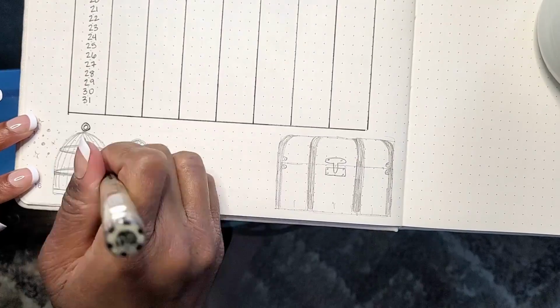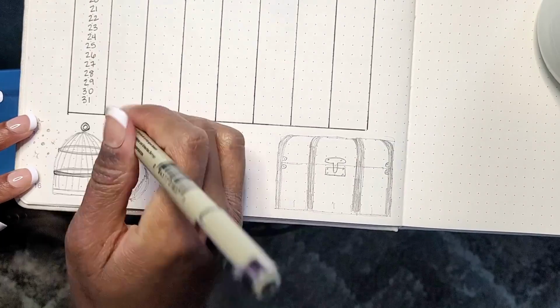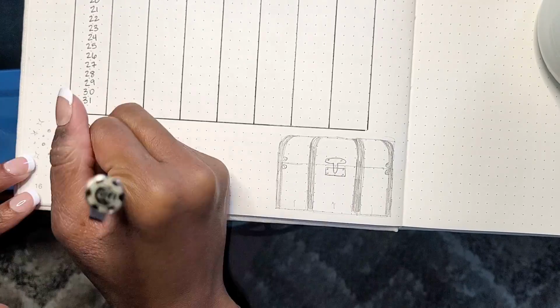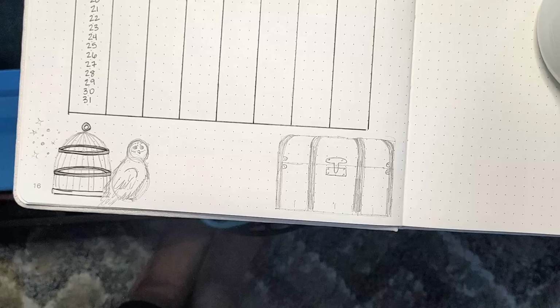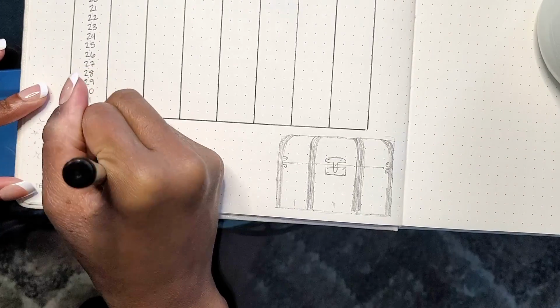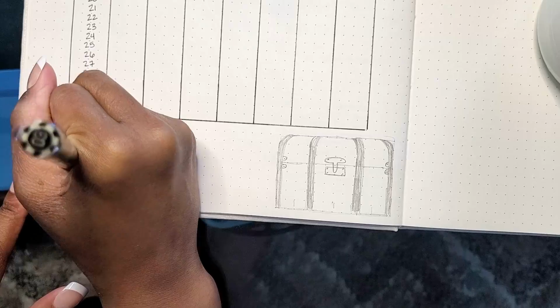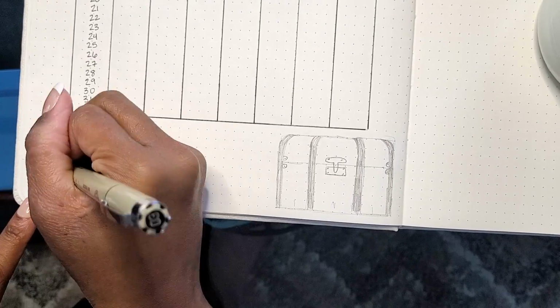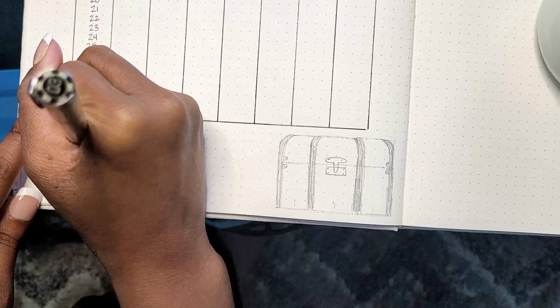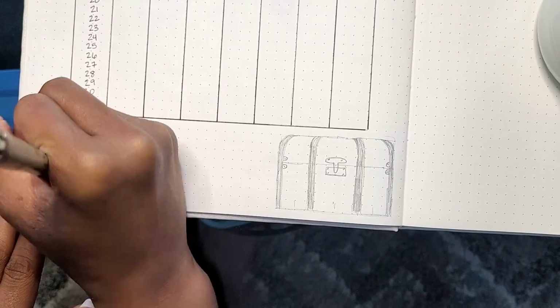And then down here, it's just the cage and the owl and the little trunk. Again, the cage, it was just ugly. I think it was too round in some places, but I think I made it look better when I was inking it over. I think I fixed some things, maybe. I don't know. Who cares? It's fine. It is what it is. I'm going to let you watch now, and I'm just going to stop talking.